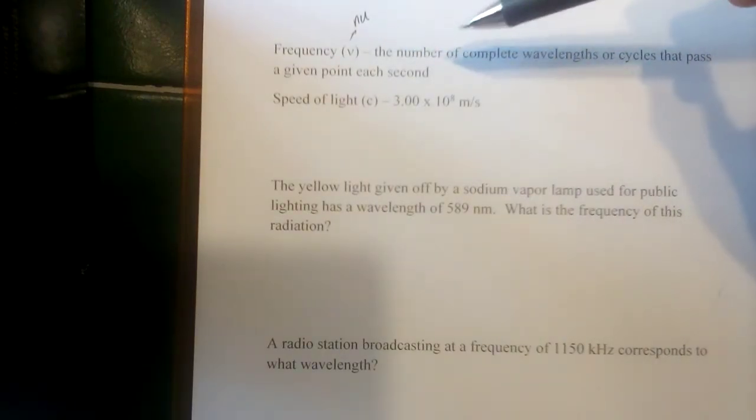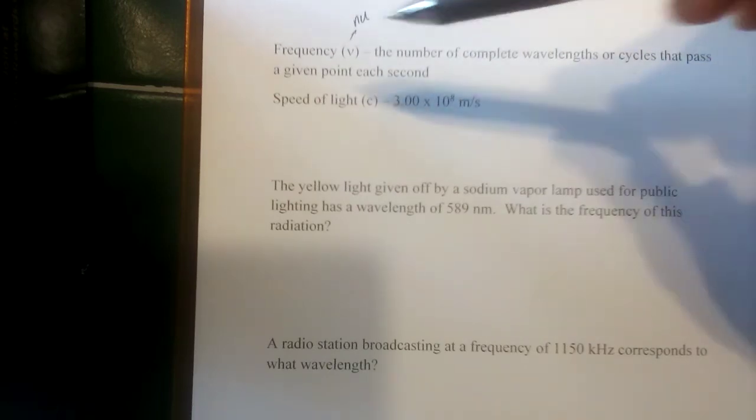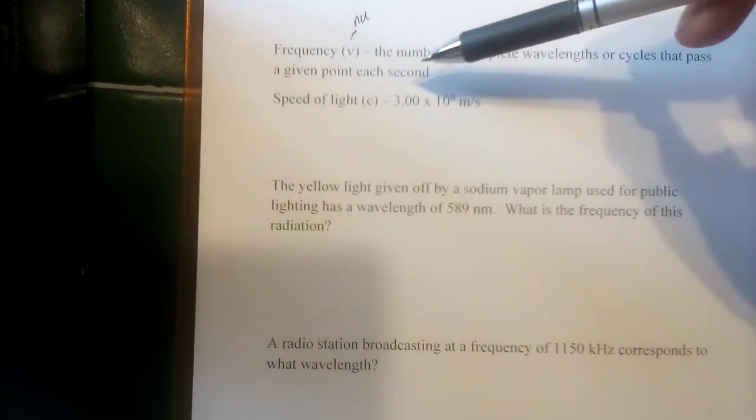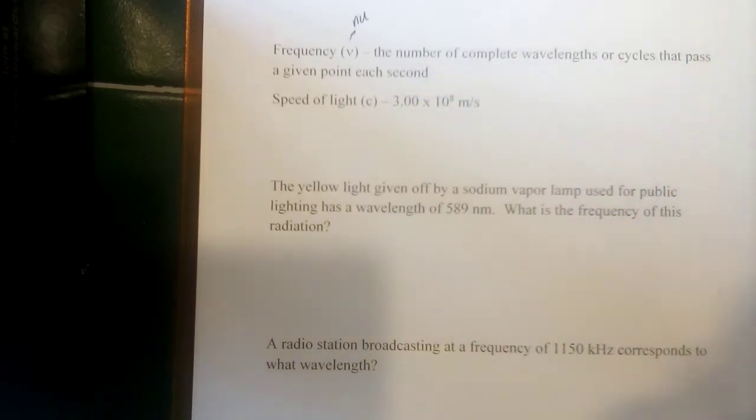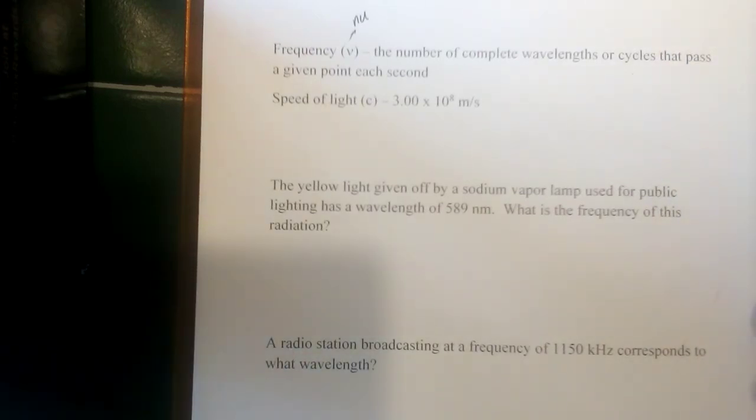The frequency is the number of complete wavelengths or cycles of light that pass a given point each second. So the longer the wavelength, the fewer times a complete wavelength will pass the point. The shorter the wavelength, the more. So there's an inverse relationship here, and this inverse relationship is related to how fast the light is moving.